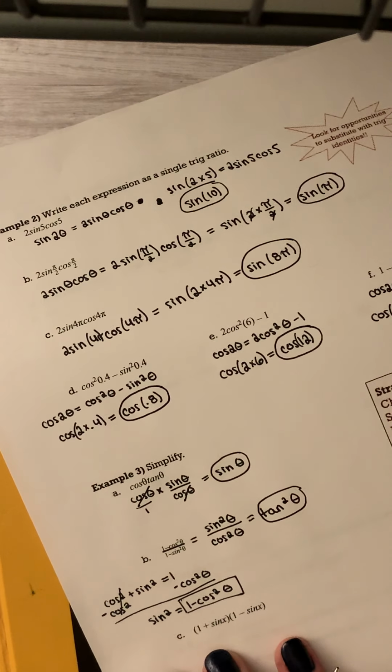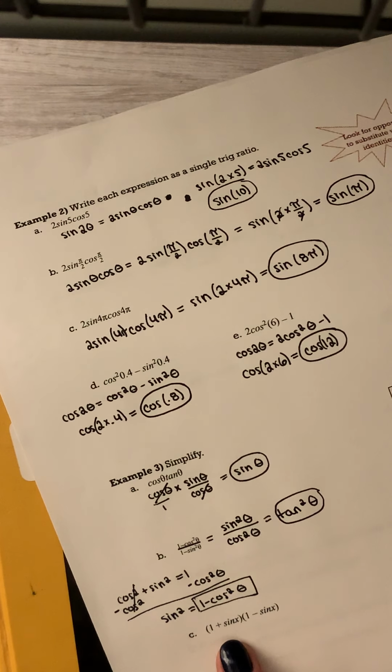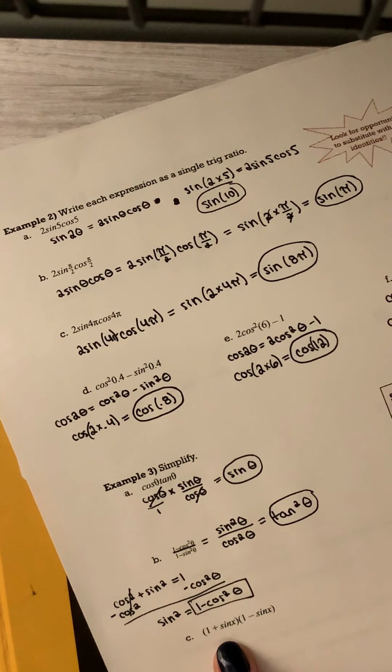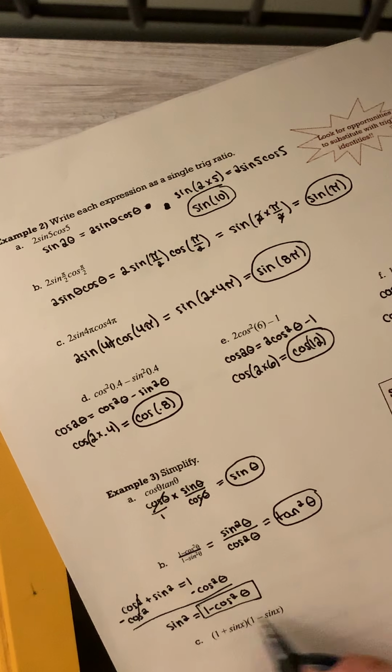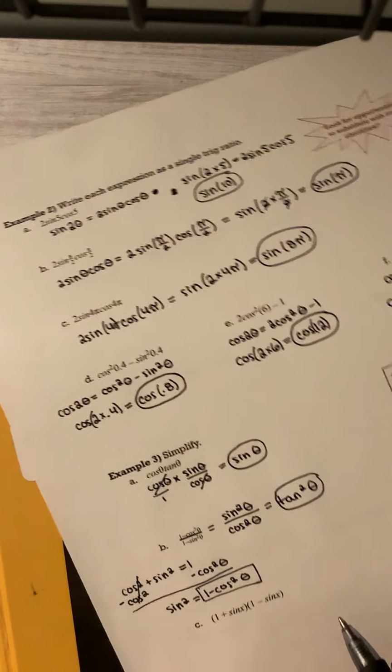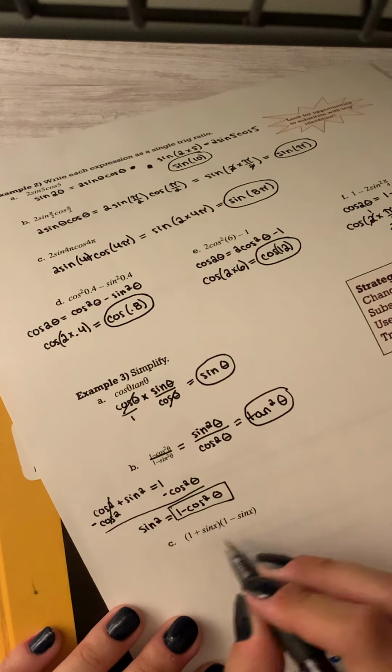Part C, you can see that we have a multiplication problem set up here, a function set up. So the first thing I'm going to do to spread things out is double distribution to get single terms that aren't in parentheses here.